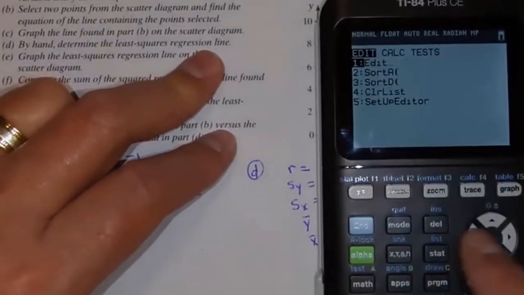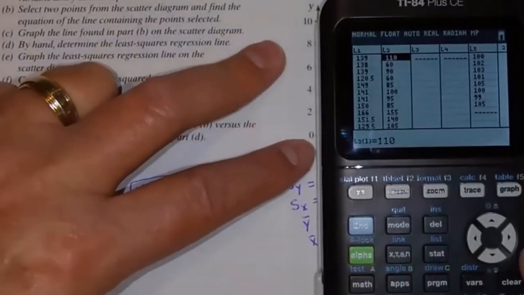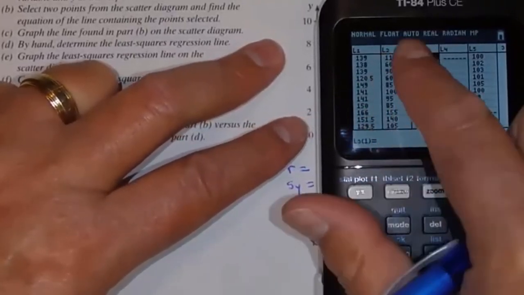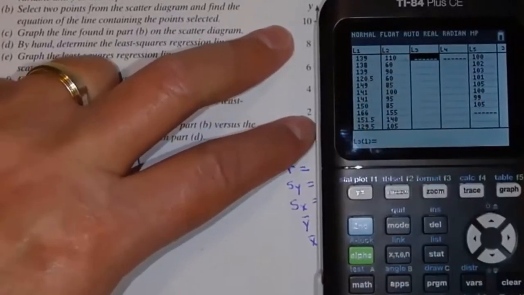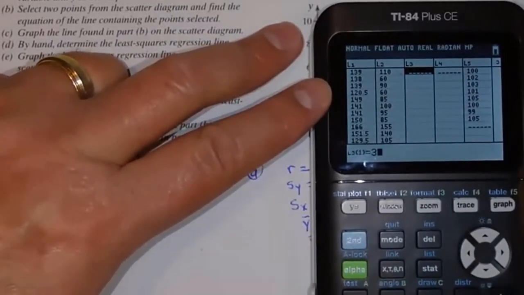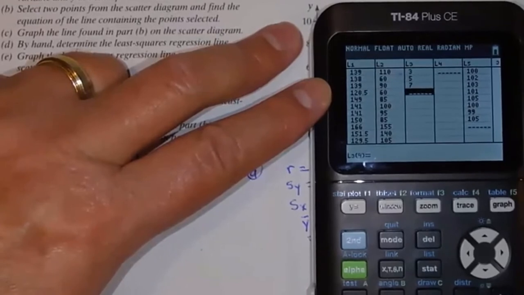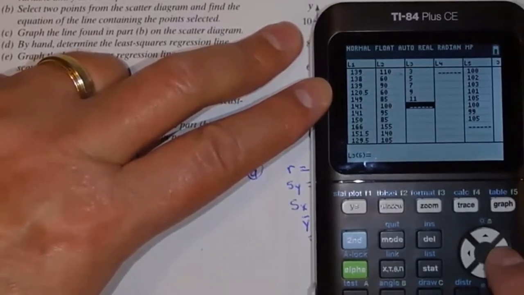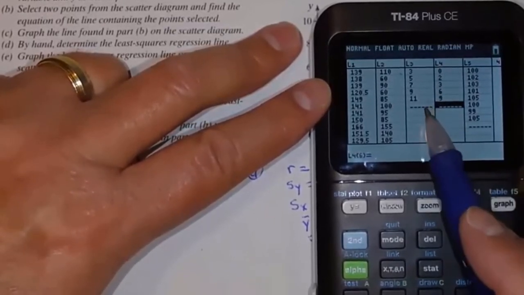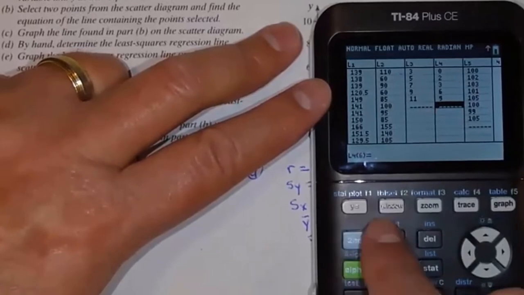So I'm going to go to Stat and Edit. And I have some stuff in the calculator. That's the bare data in list 1 and list 2. I'm going to keep that there. I'm going to put this data in list 3 and list 4. So 3, 5, 7, 9, 11, and 0, 2, 3, 6, 9. So I have the x's in list 3 and the y's in list 4.